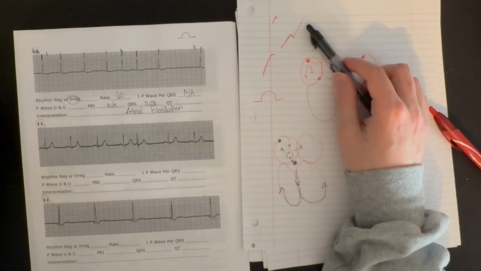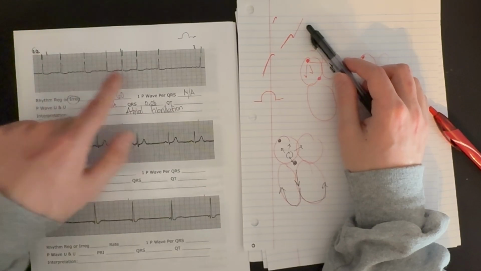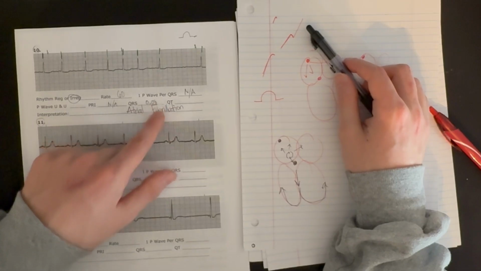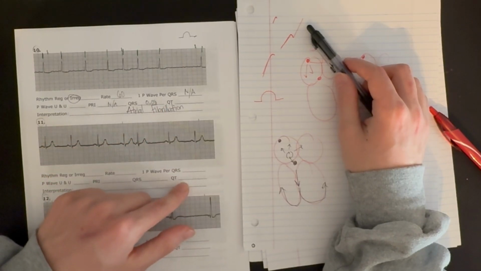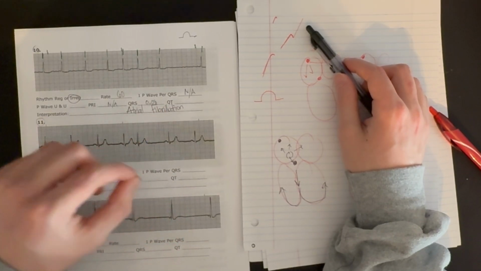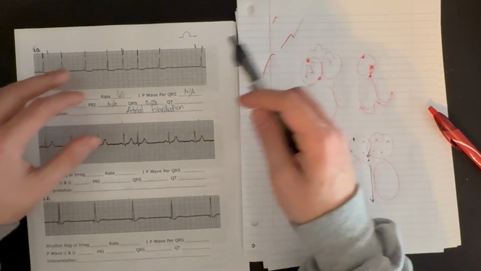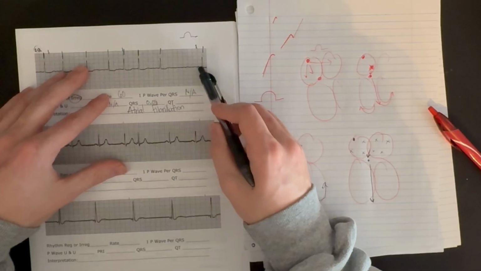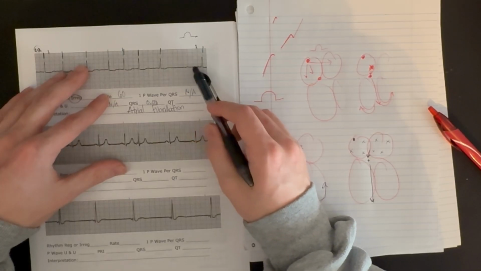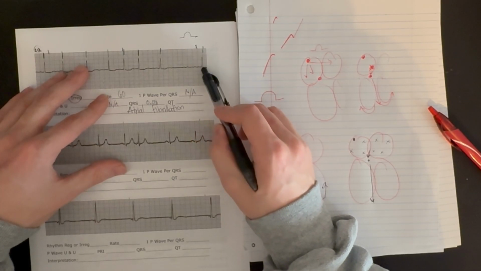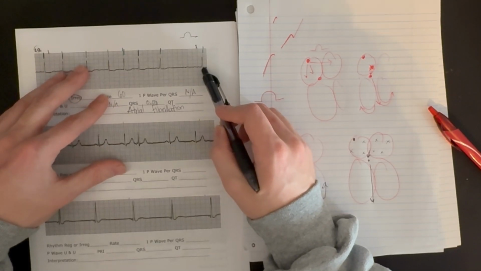Is the signal coming from the SA node or the atria getting to the AV node, through the AV node and down to the QRS complex in the normal timing? And is that consistent for each beat, or is it getting longer or shorter? Do we actually have P waves that could be seen? Or is it just chaotic activity with a random impulse getting down to the ventricles at some point?